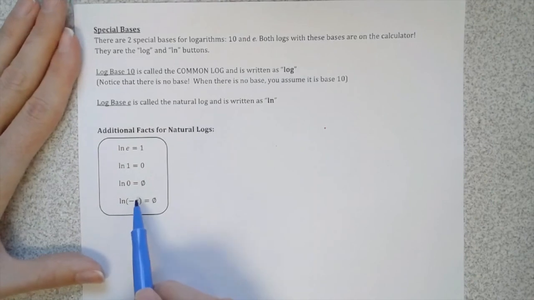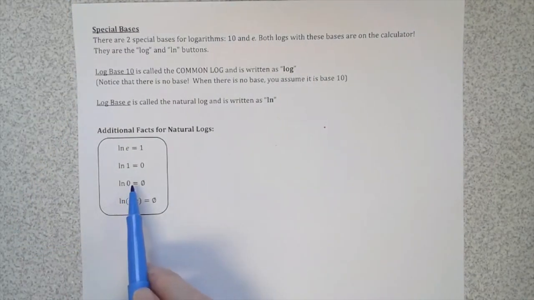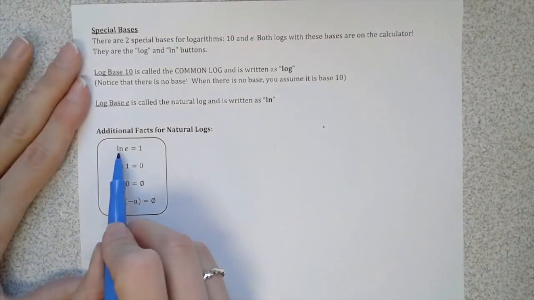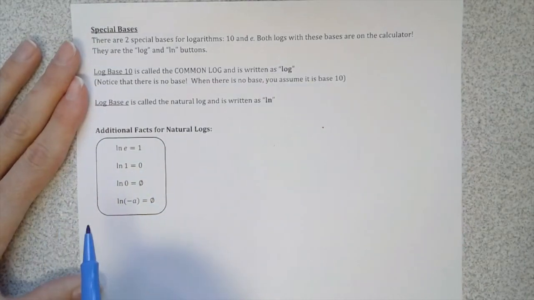The inside of a log is called the argument. You can never have it be negative. You also can't have it be 0. So if either of these show up in a problem, you know something's wrong. But you will use the fact that the ln of e is 1 and the ln of 1 is 0 all the time in our problems.